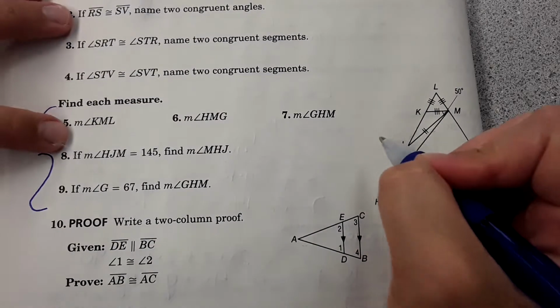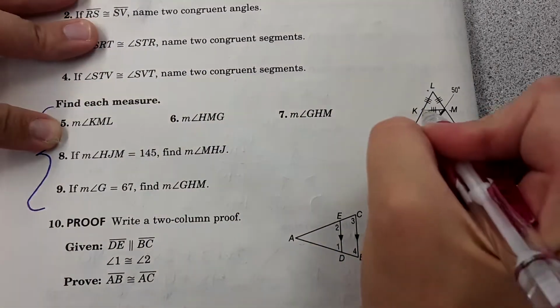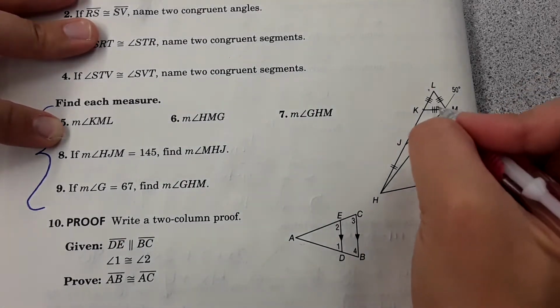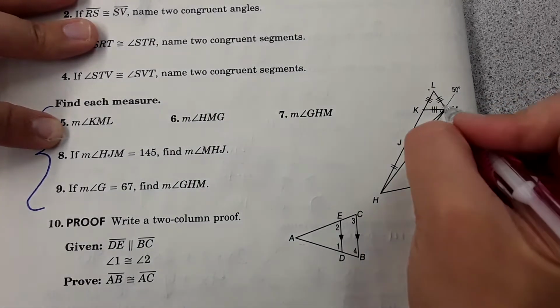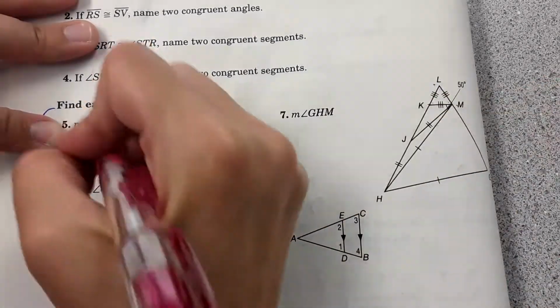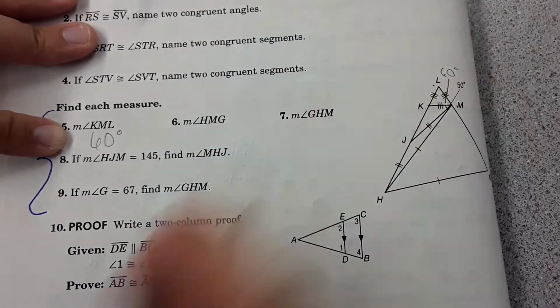Okay, find the measure of KML. Well, it shows all three sides are the same measure, so therefore all three angles have to have the same measure, and this must be 60 degrees. So the measure of angle KML is 60 degrees. Make a little mark, 60 degrees.